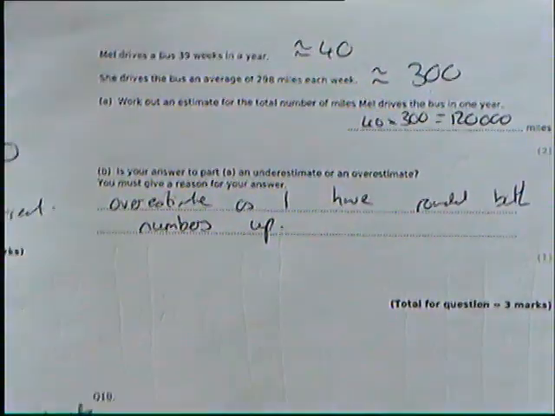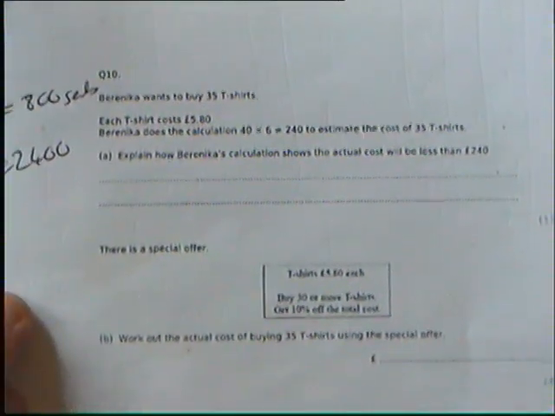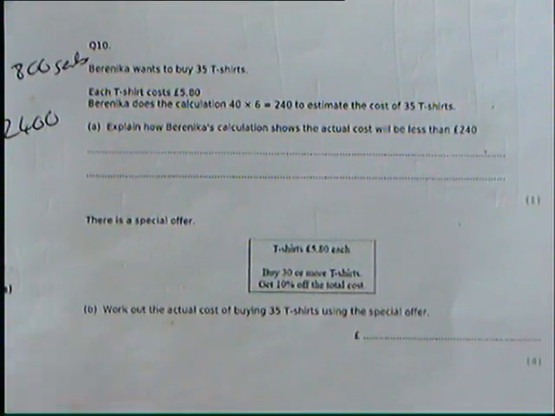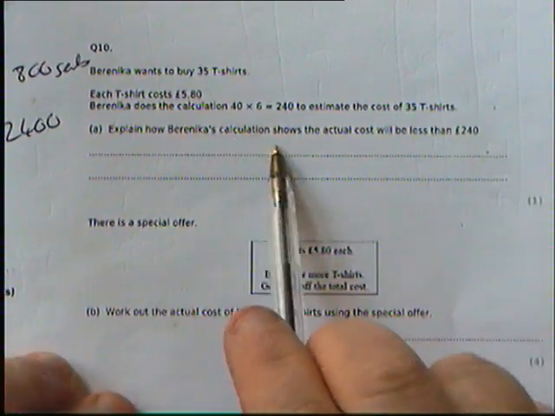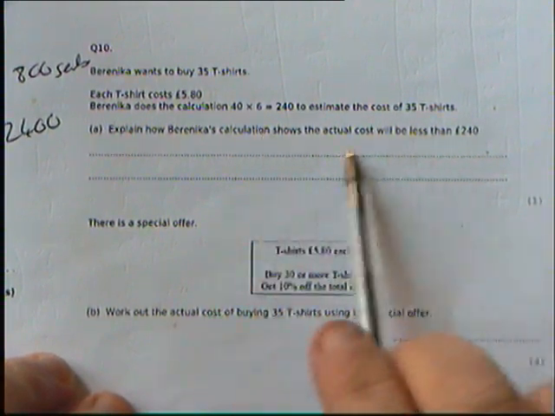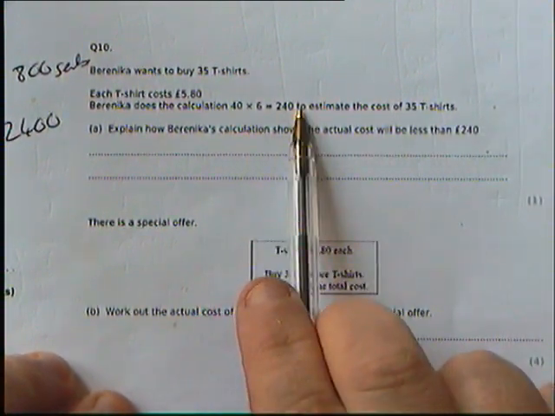Okay, right. So we now go on to question 10. Not many more to go now. Pause the video, have a go, and then we'll talk through it. Okay, so here they've already rounded the numbers for me, and they want me to say why it says it should be less than that.